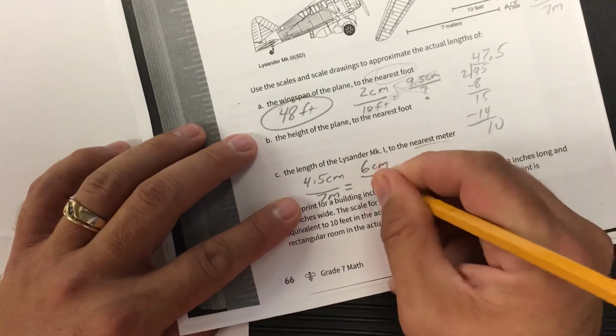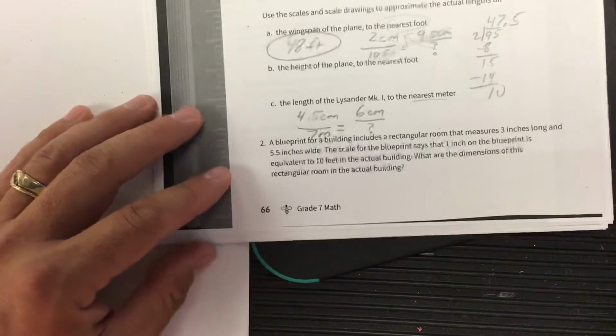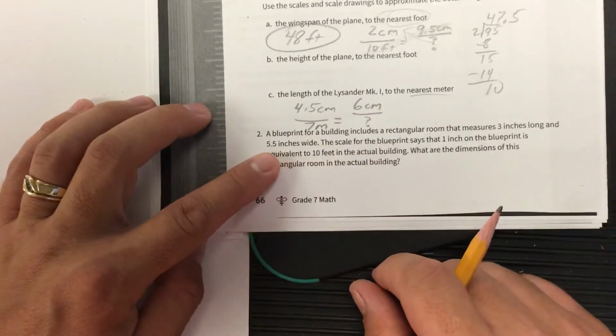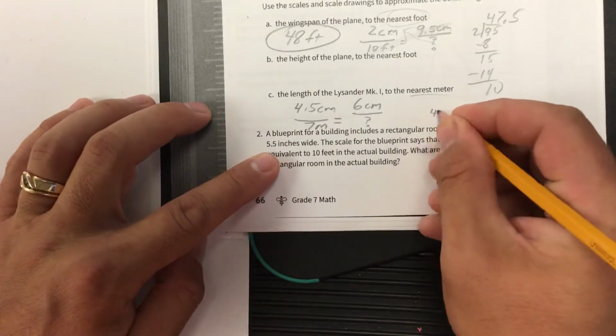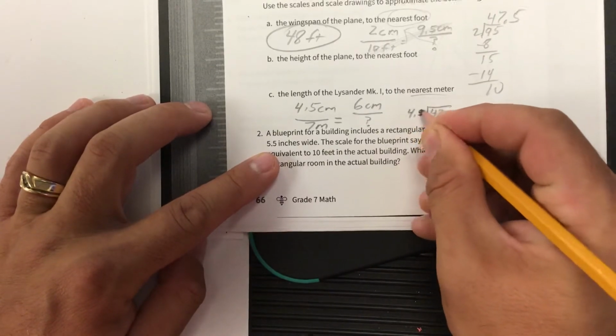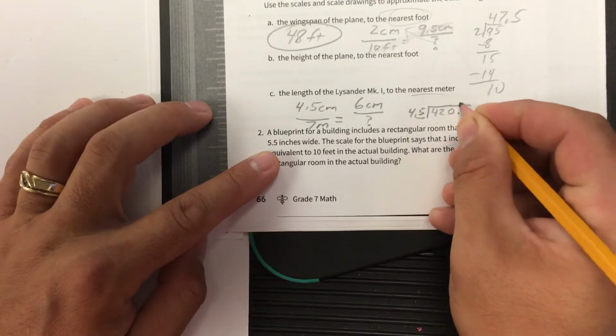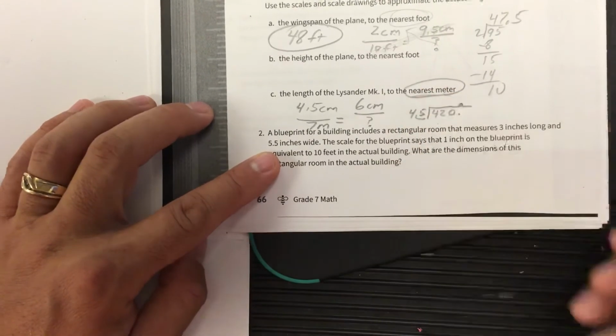And I've got to figure out how many meters it is. So how do I figure that out? What two numbers do I multiply? What's 6 times 7? 42 divided by 4.5. And I'm going to let you divide that out. Nearest meter.